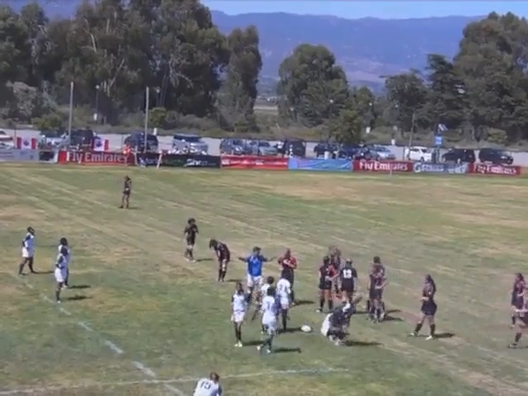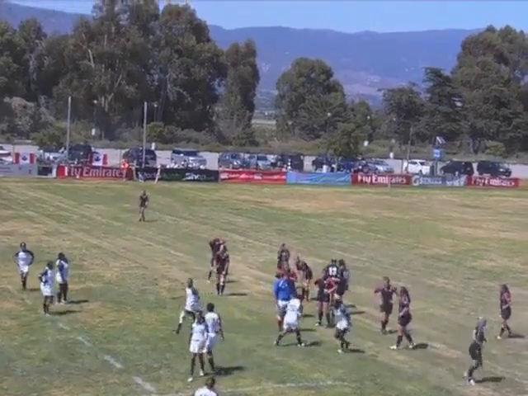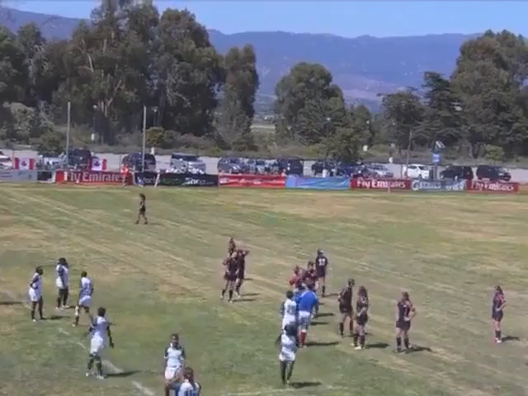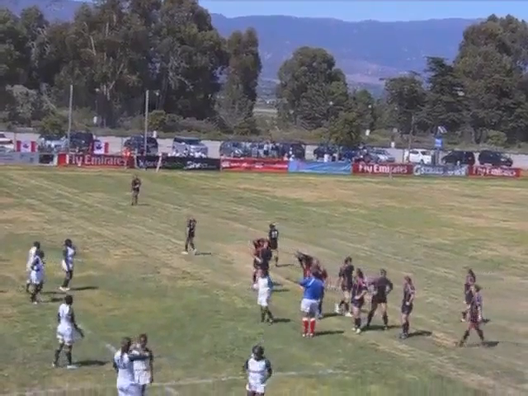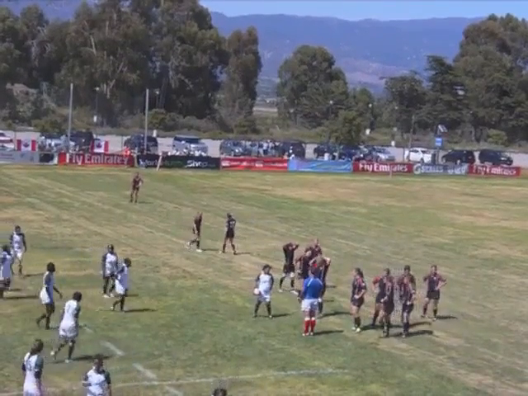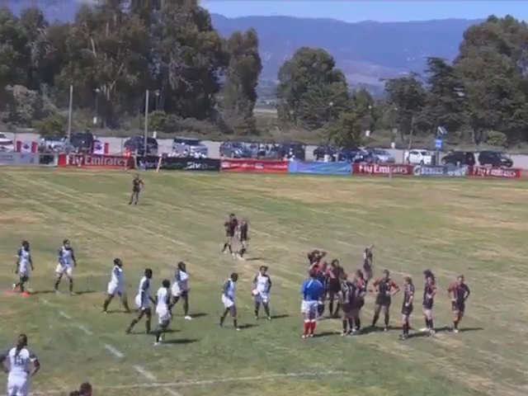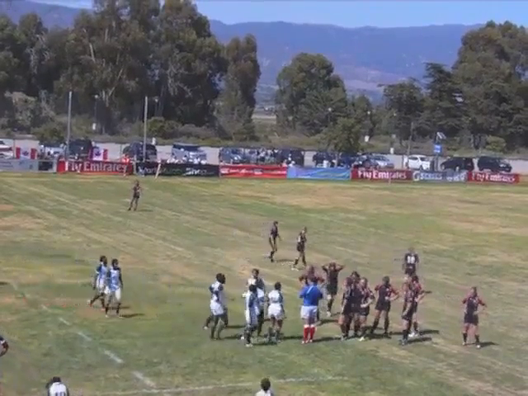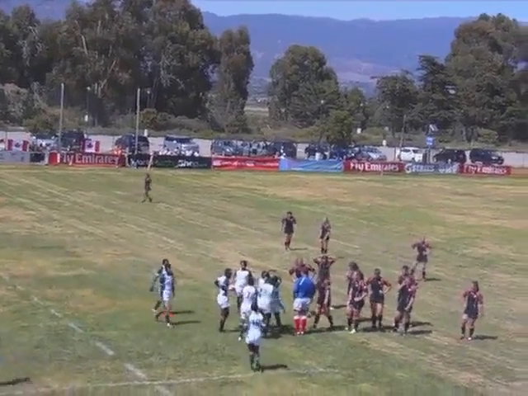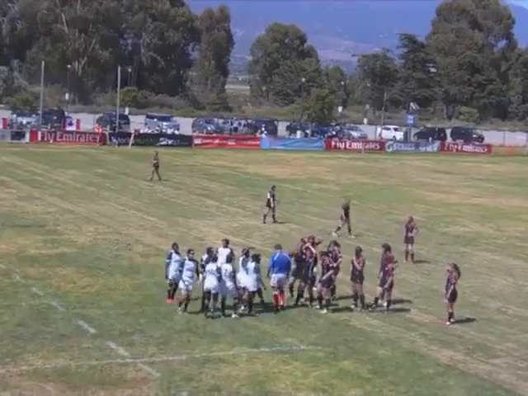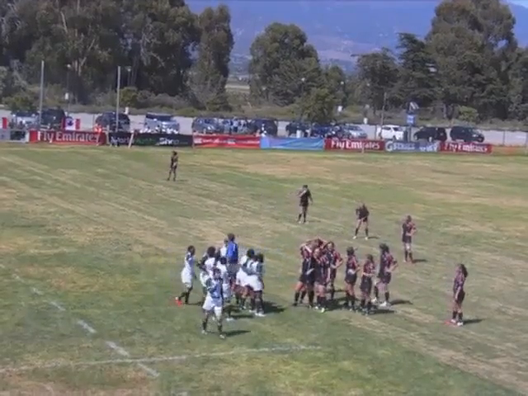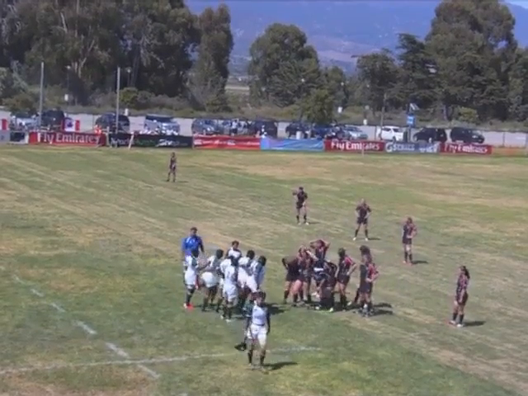Whistle not coming out. South Africa ball. We're going to have a scrum down to South Africa. Missed pass by Canada. South Africa capitalizes. They're now in Canada territory. We're going to have a substitution for South Africa. 18 in for number 4.